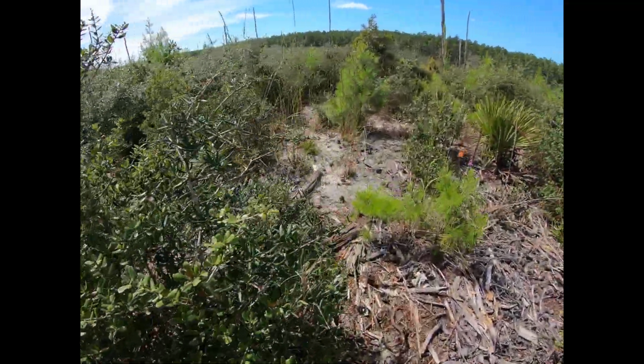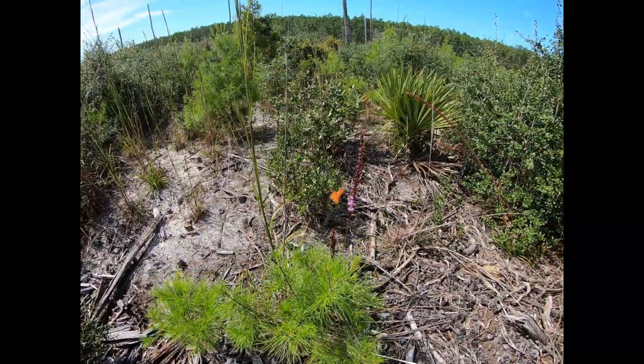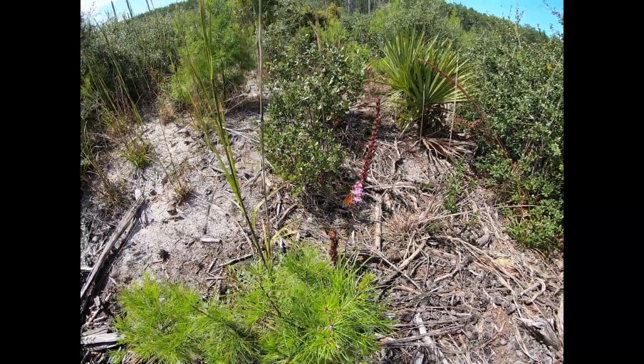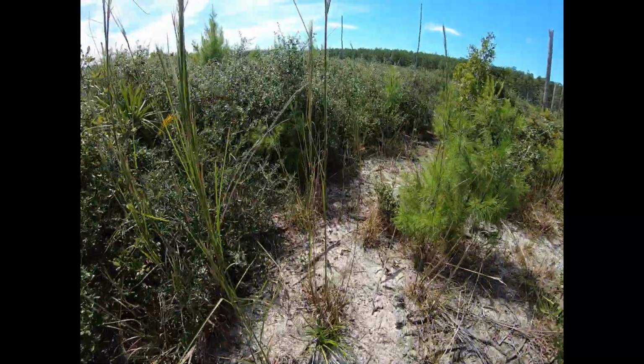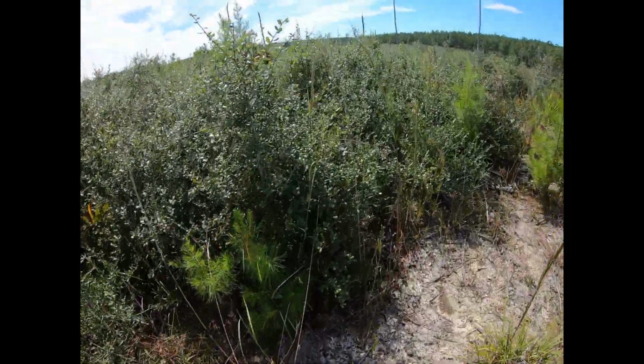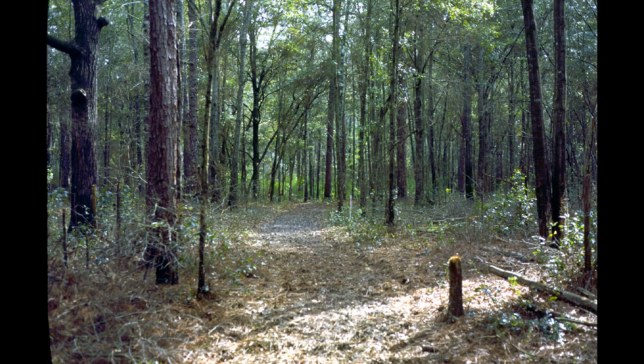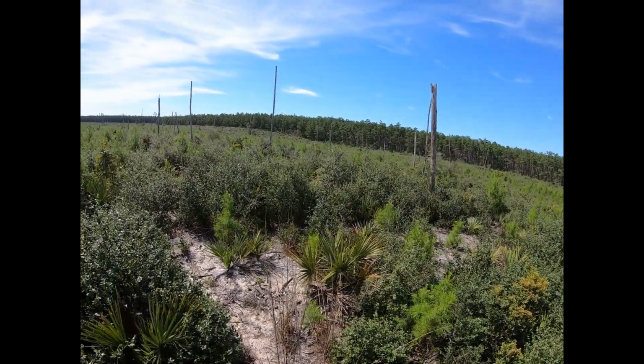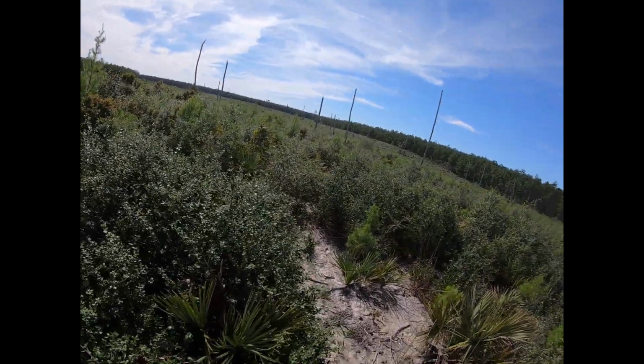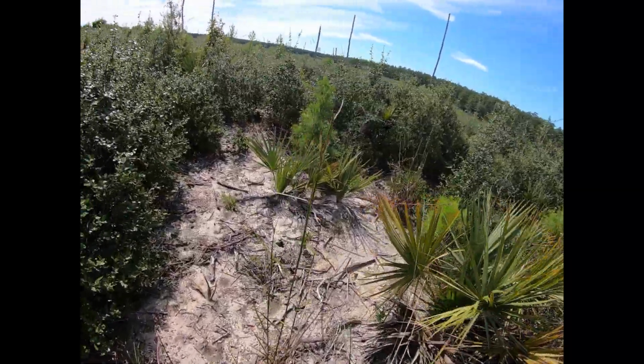If fire is completely disabled in these communities due to human activities, then over time these communities will transition into what's often called a junk hammock, and many of the rare and endangered species in these communities will disappear as well. And last but not least, another threat facing scrub communities is habitat fragmentation.